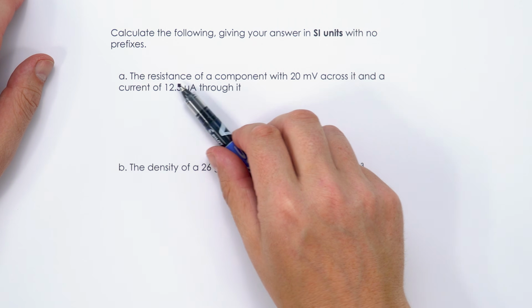I have a couple more examples here where we have some prefixes, and then we're going to give our final answer in standard SI units. So for the first one, we need to look at the resistance of a component.